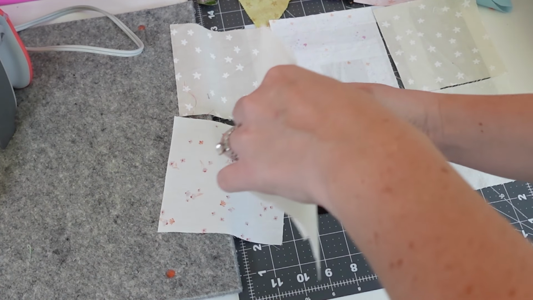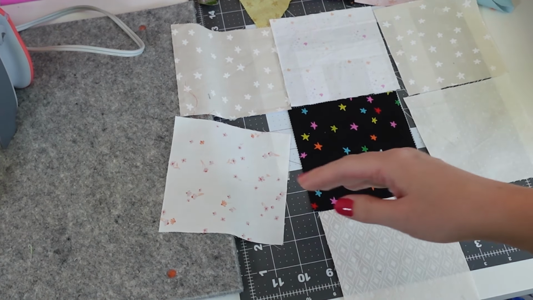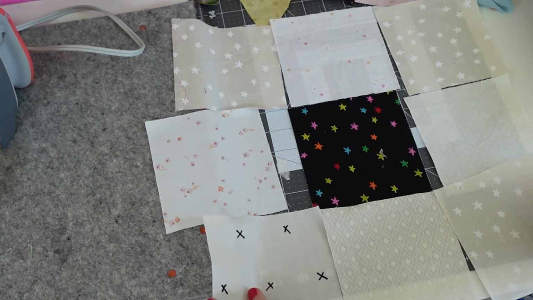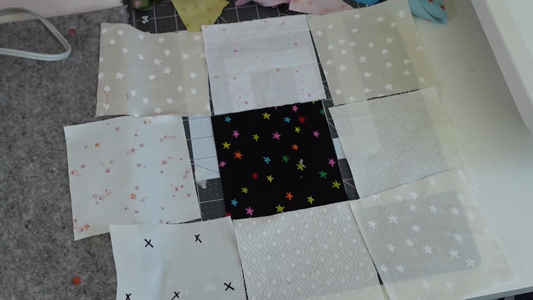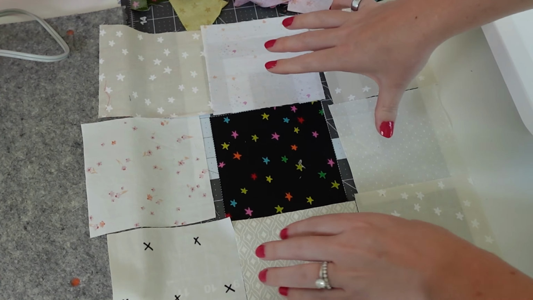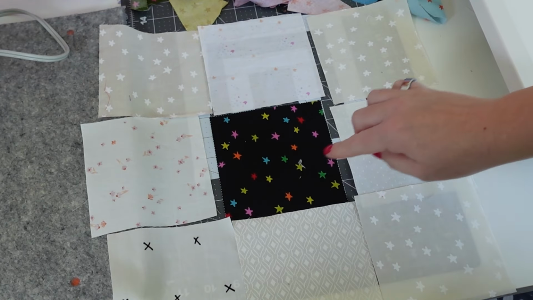So I have this one in the middle, that will be our center block, and that will not change at all. That is the middle of the star. We're not going to sew on that at all or add any scraps there. And then I have my 8 squares surrounding it. Again, these are all 5-inch squares, but you can use whatever size you like.